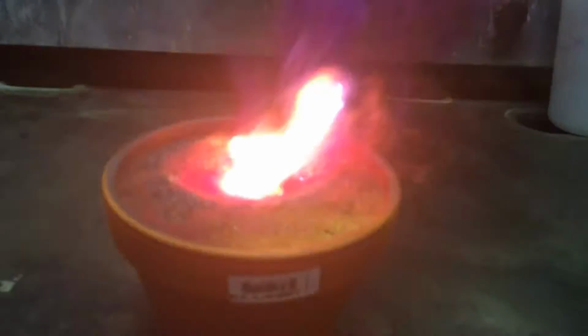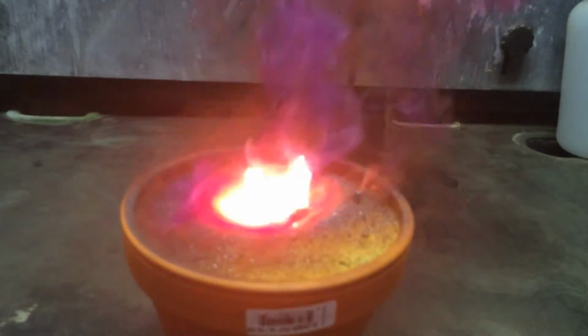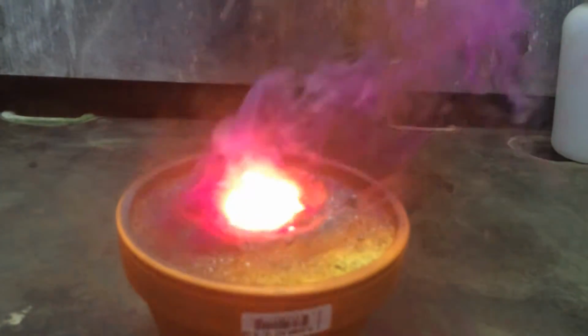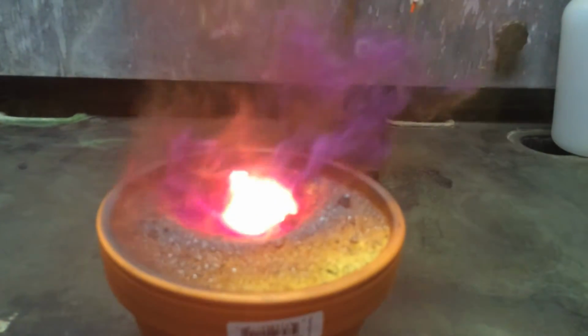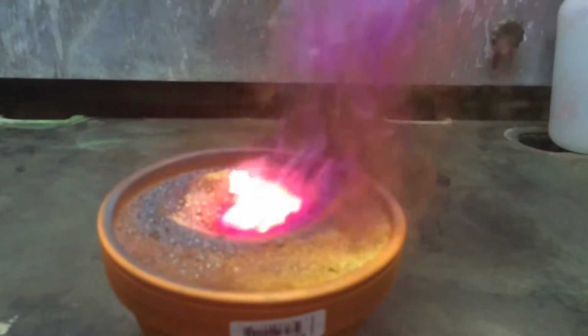This is something we can't do in a lecture hall because of the iodine gas that's produced. Iodine is toxic in gaseous form. It's not as bad as chlorine gas, but we don't want to put it anywhere near students.